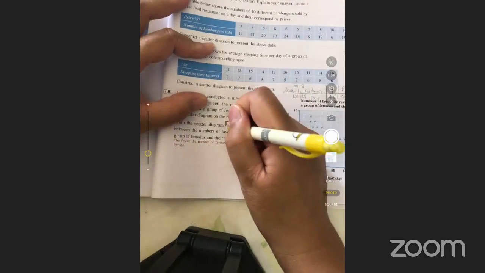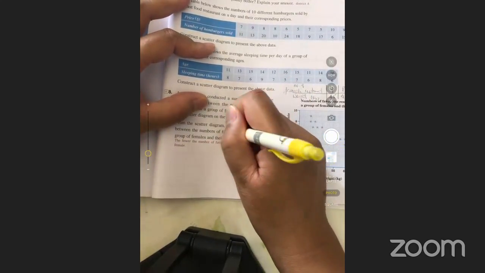Okay, you need to, can you see this word again? We have this in the previous session. Describe the relationship between the number of favorite restaurants of the group of females and their weight. Okay, it means you look at it and then do you think that there is any relationship?